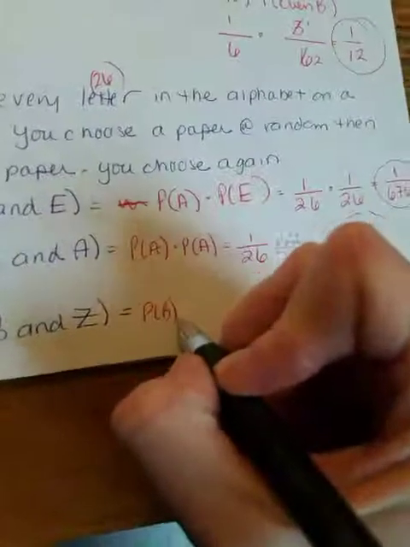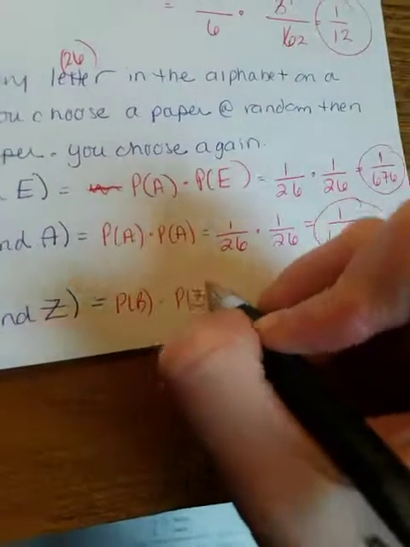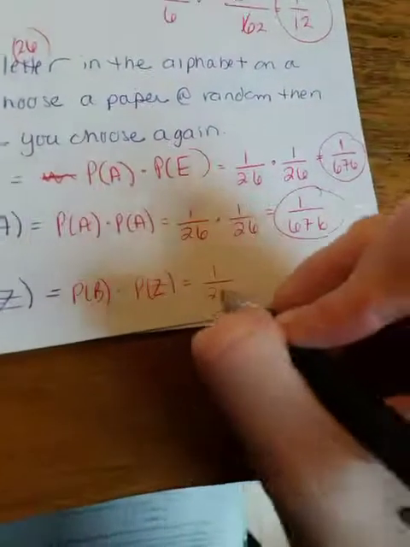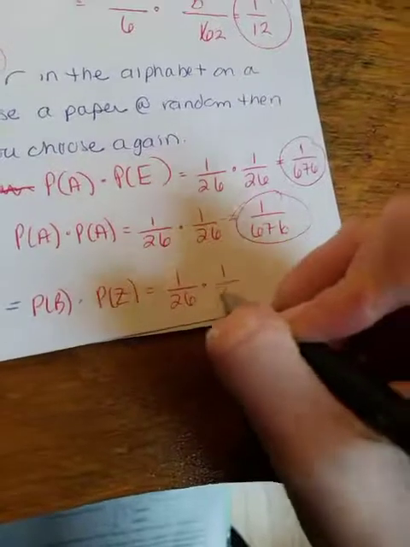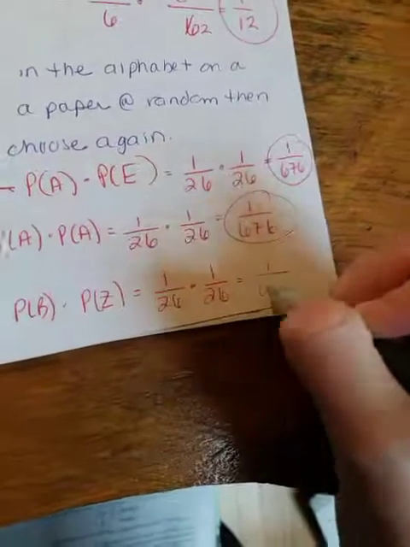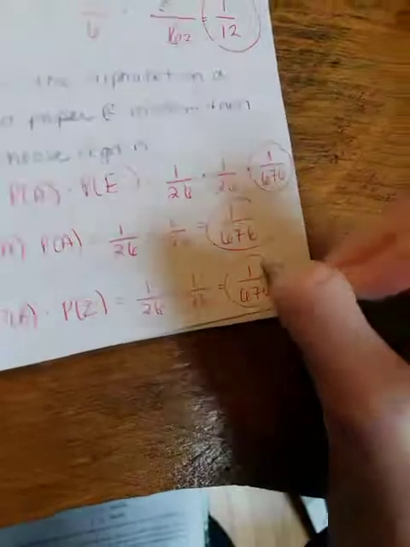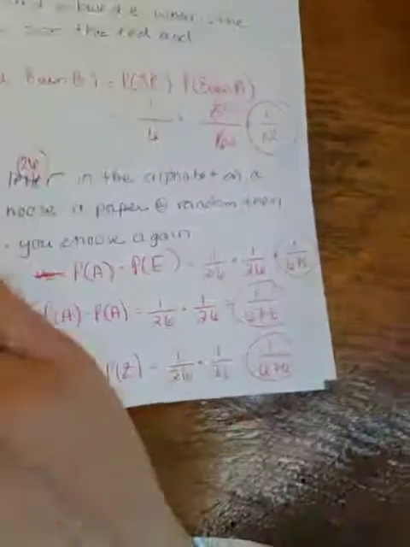Same thing, a B on the first, a Z on the second pick. What's the probability of getting a B times the probability of getting a Z? Well, 1 out of the 26 are B, 1 out of the 26 are Z. Once again, like we just said, it's the same exact answer. I'm going to show you how this is going to change. So these are all independent events.